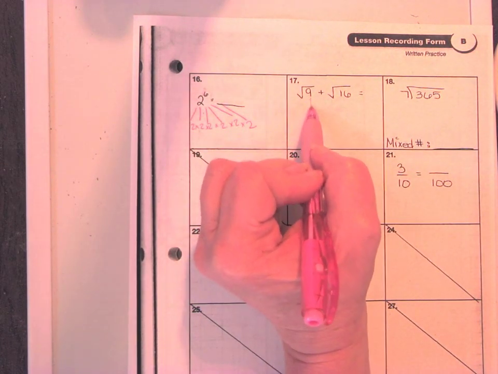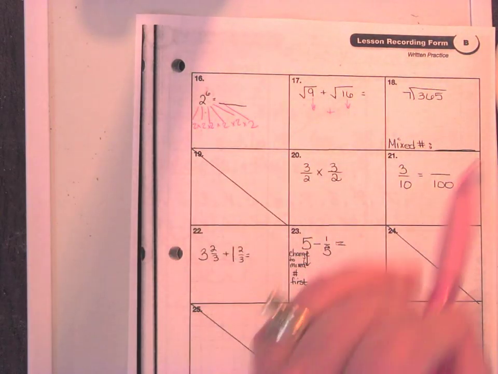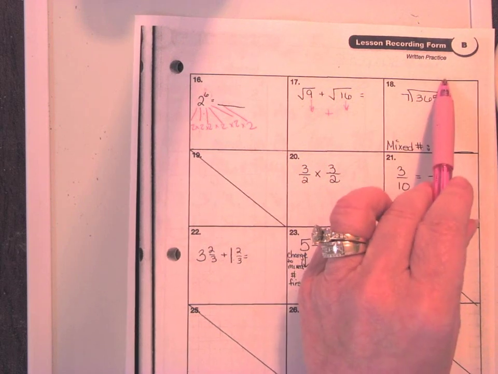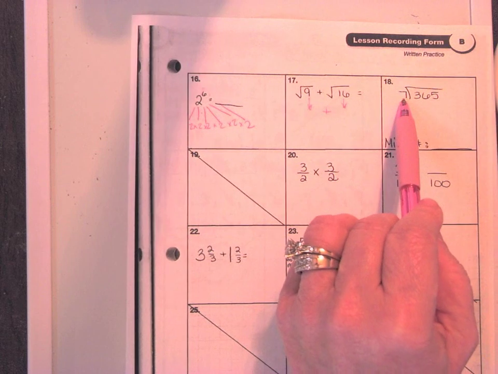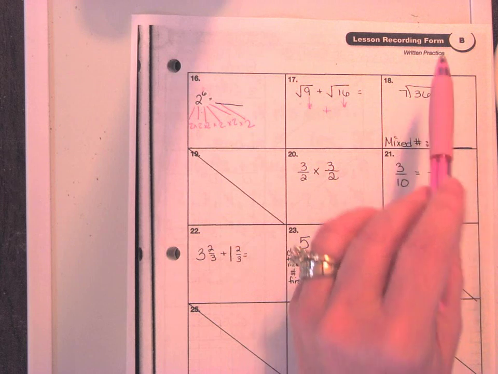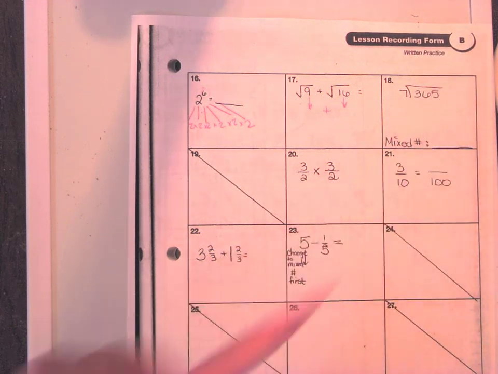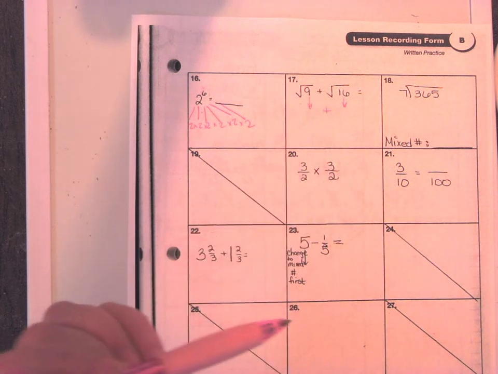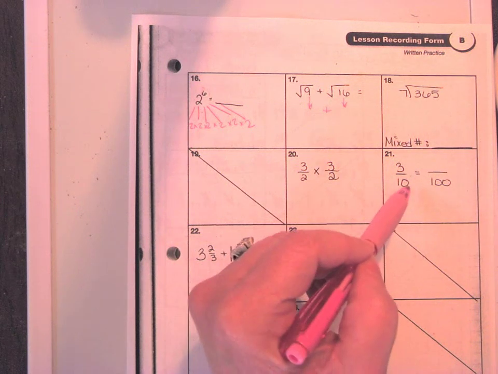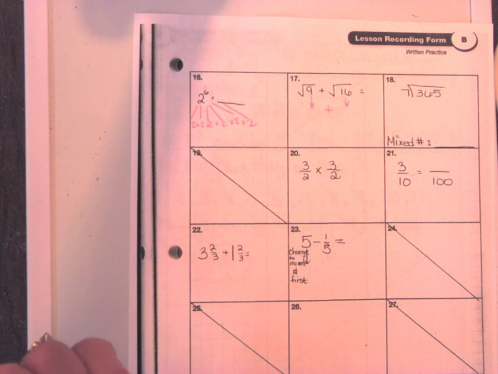Then find your square root, and then add those two answers together. Find your answer here, write it as a mixed number. So remember, it's your remainder over your divisor for what it's like as a mixed number. So whatever your answer is with your remainder over your divisor. Multiplication of fractions there. Equivalent fractions like you did yesterday, 10 times what is 100, then do the same thing for the top to find your answer there.